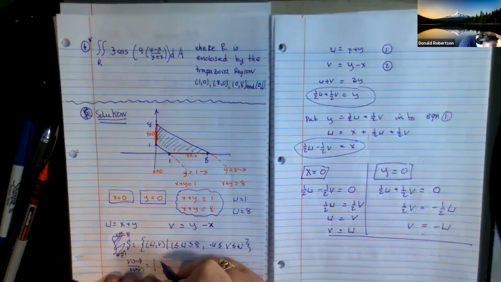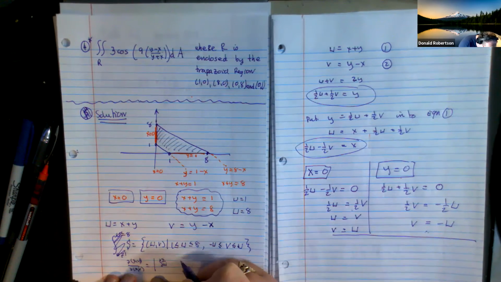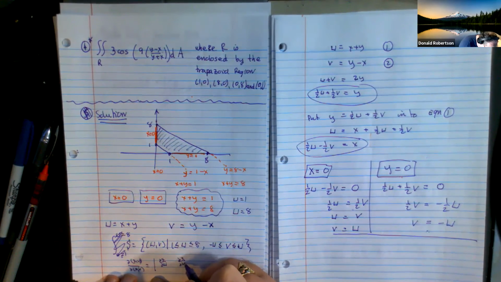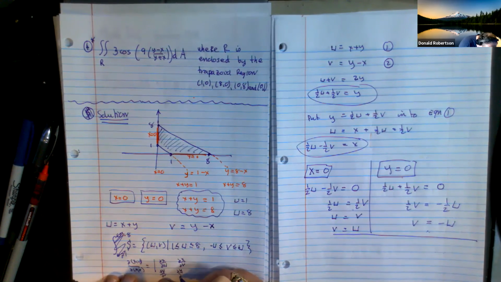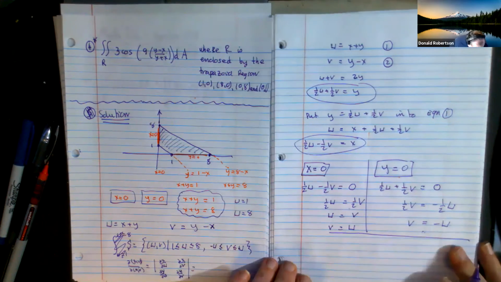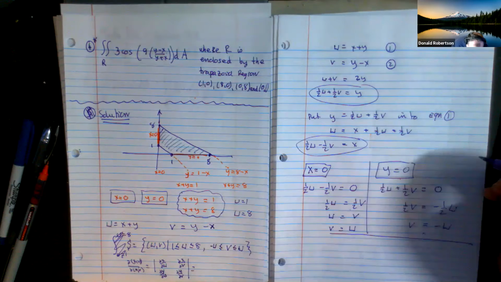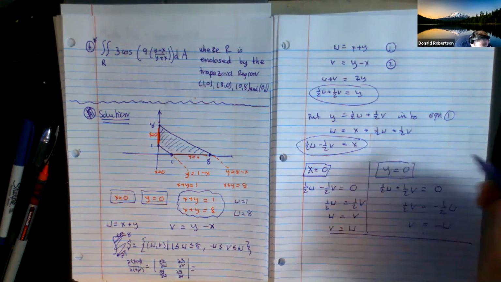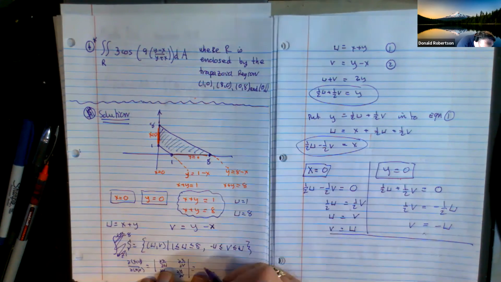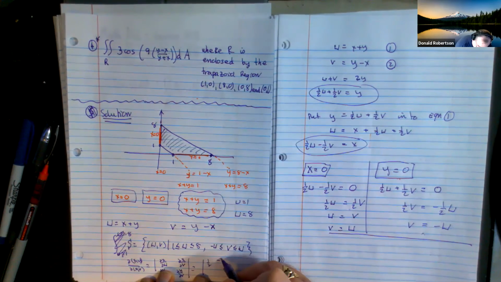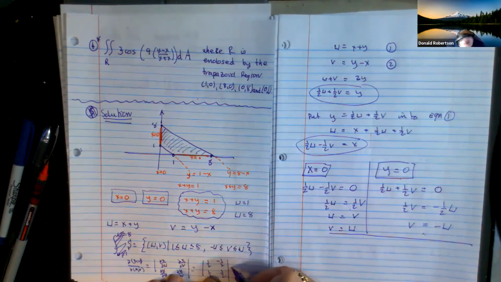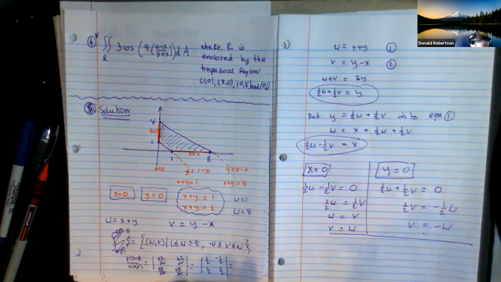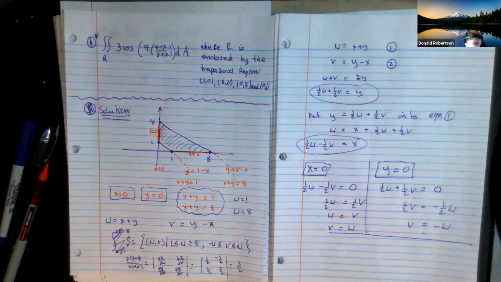Well, in this case, I might as well just use the normal formula for getting a Jacobian, because I already had to do the hard work in making it. If you take x with u, you get a half, a negative half, and you get a half and a half, and you get a quarter, add a quarter, you get a half. I think that's all the pieces then.